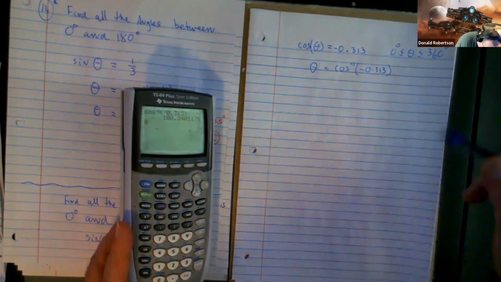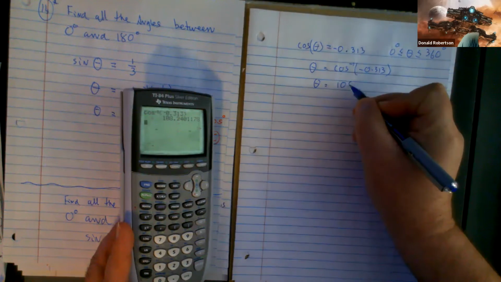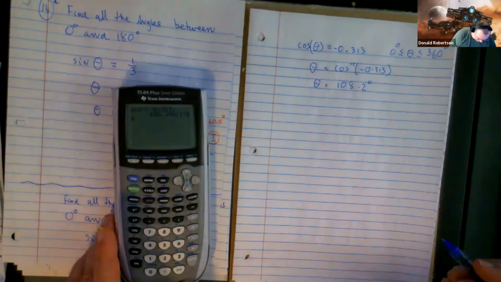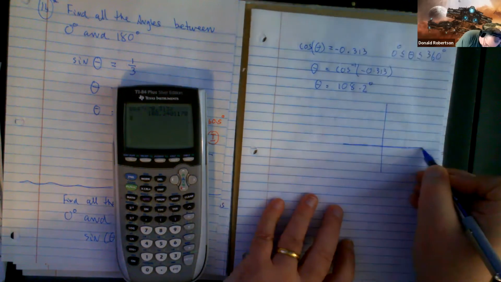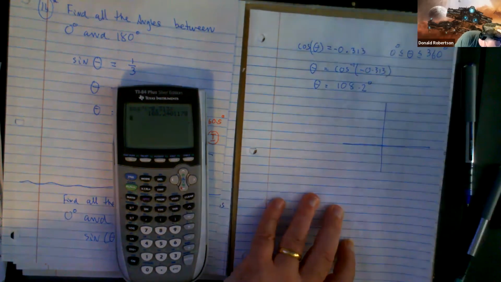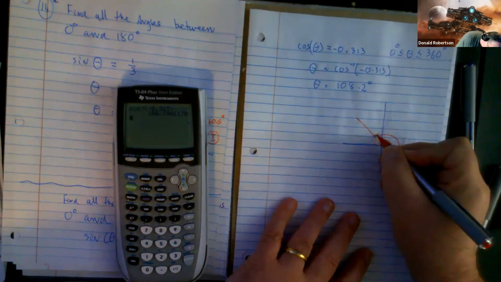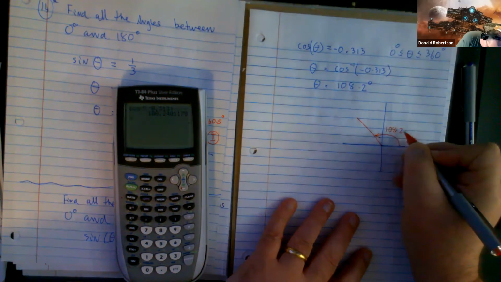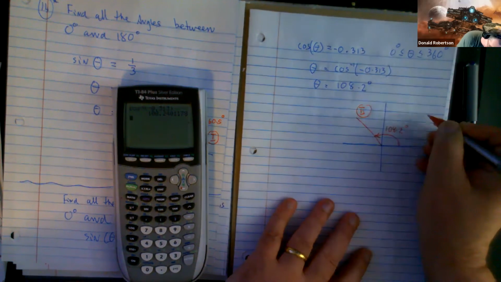And the answer I get is 108.2 degrees. I'm going to draw that guy, roughly. He's in the second quadrant, and this angle here is 108.2 degrees, and that's the second quadrant.